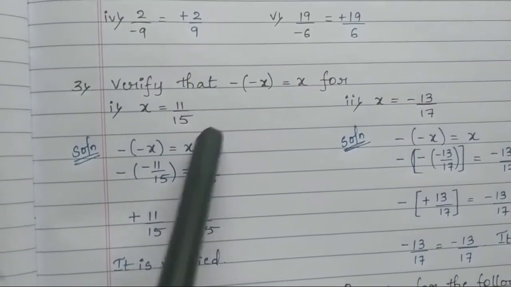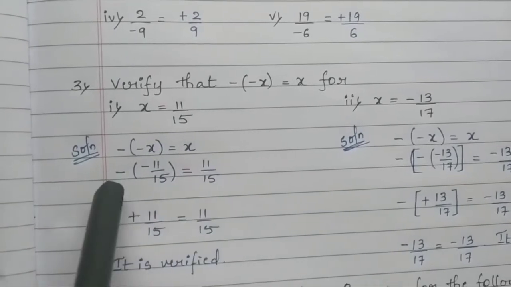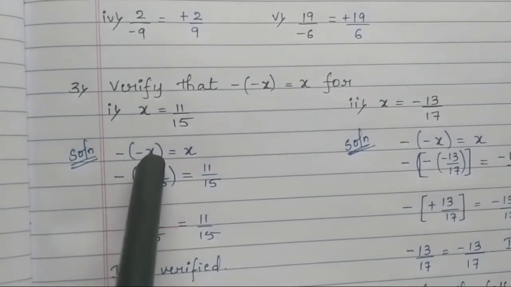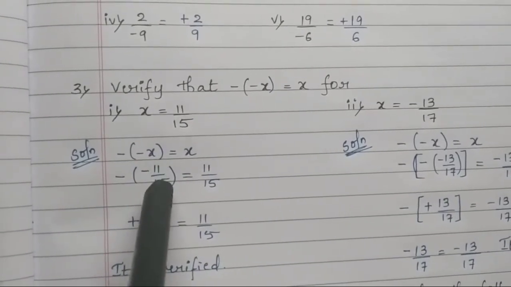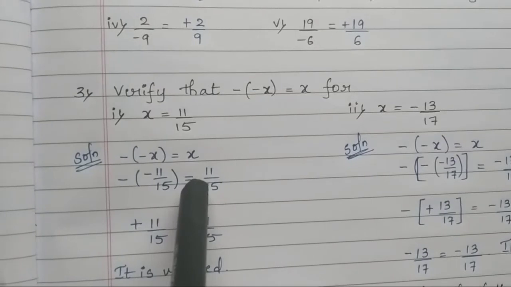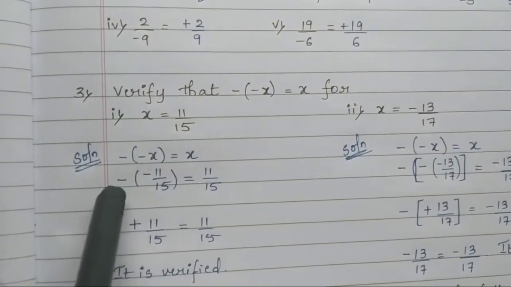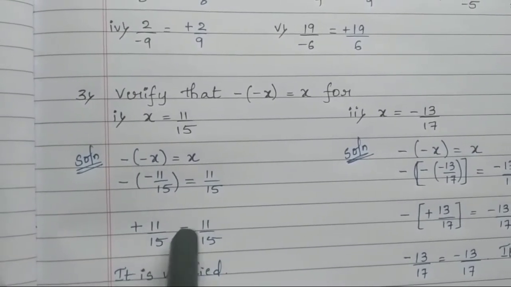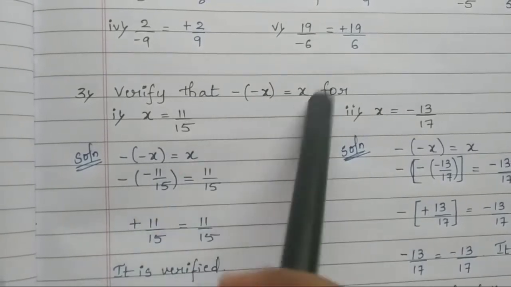So let us first write that condition, that is minus of minus x is equal to x. So we write minus as it is. What is our x? 11 by 15. So we write our x value as 11 by 15, which is equal to x. You can see here minus into minus will become plus. Plus 11 by 15 is equal to 11 by 15. So this condition is verified.